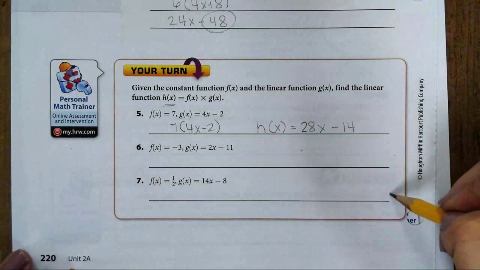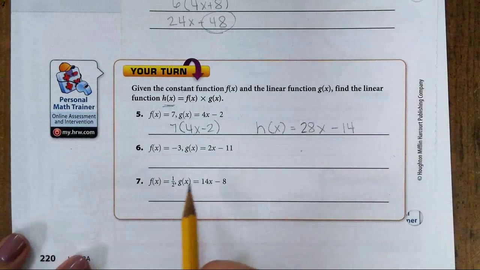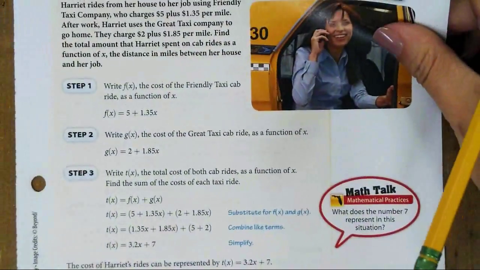Okay, so I want you guys to do these last two on your own. And if you have any questions, please, please, please ask me. Don't forget about this fraction. Don't just skip it because it's a fraction.